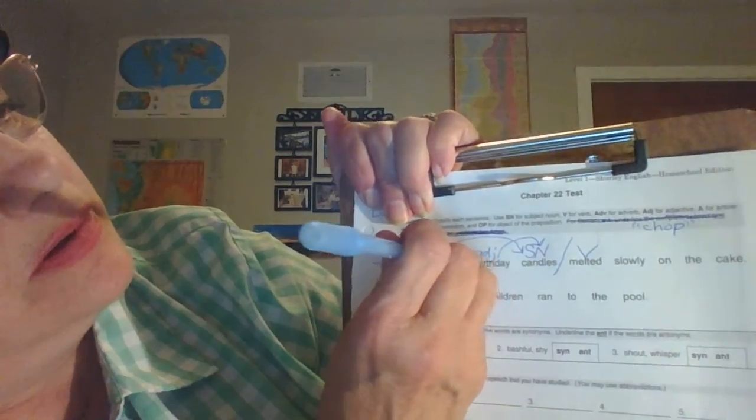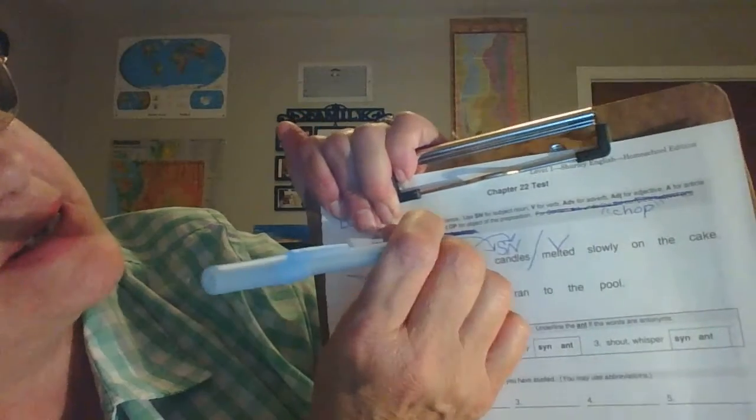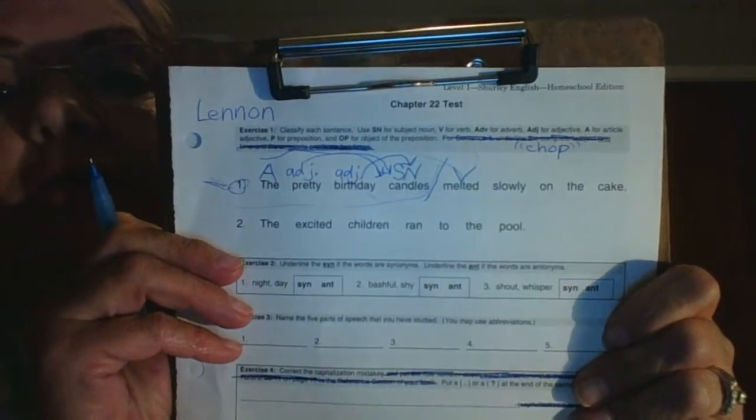And finally, the easiest one of all is our article adjective, and that also does describe our subject noun. The candles, the pretty candles, the birthday candles. All of this is the subject part of the sentence, and we now have it all labeled. Please write along with me as we go. Let's scooch over to our predicate part of our sentence.